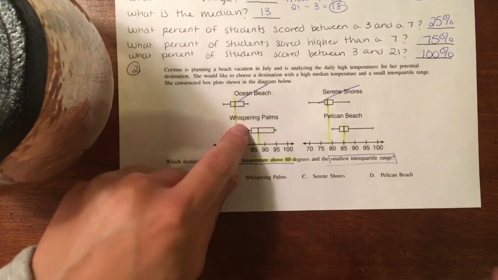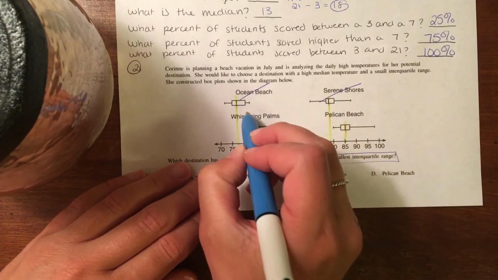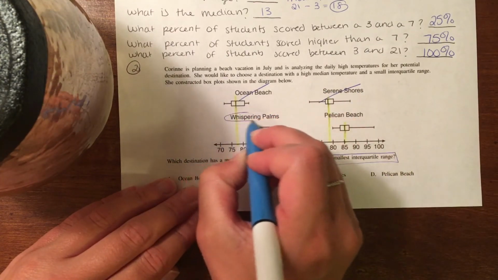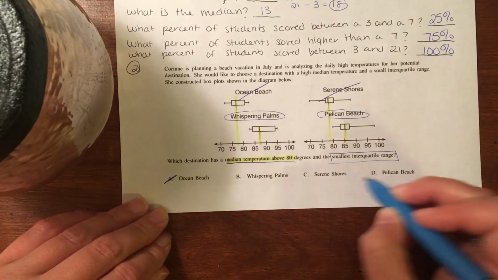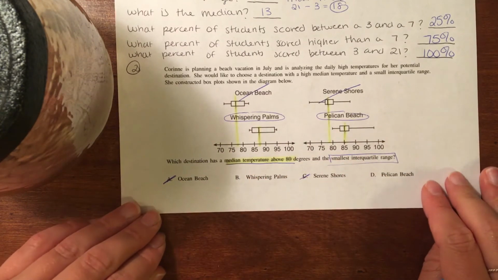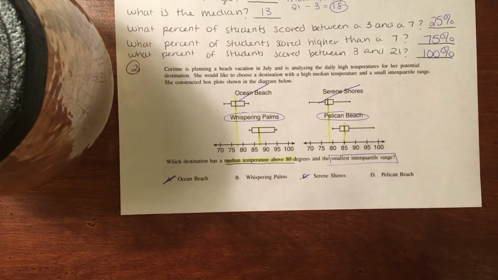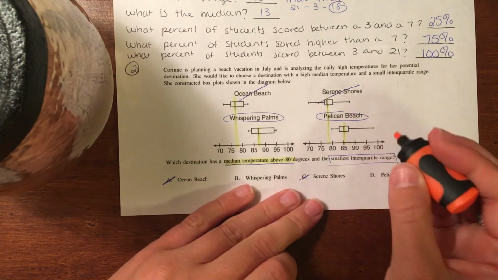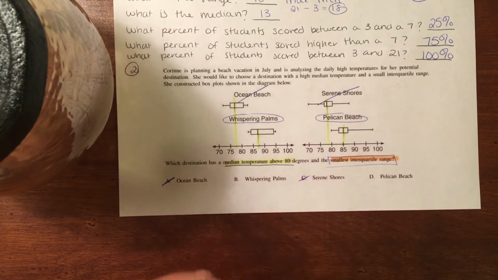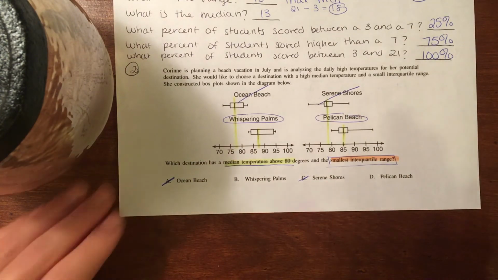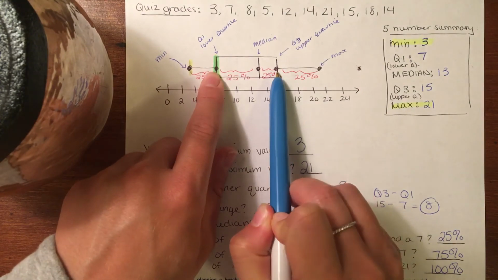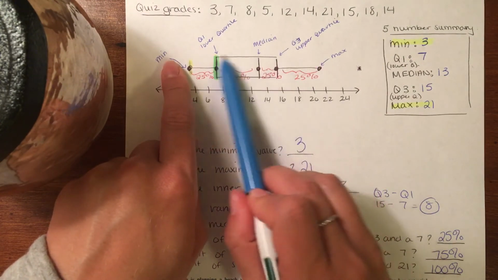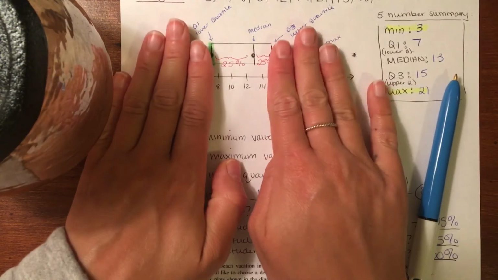So we've narrowed it down to either Whispering Palms or Pelican Beach. Ocean Beach is out. Serene Shores is out. We now need to figure out which one has the smallest interquartile range. So by looking at this, you should be able to tell. Okay, your interquartile range, I'm going to show you back up at ours, is your Q3 minus your Q1. So it's your box part, okay? That's your interquartile range.